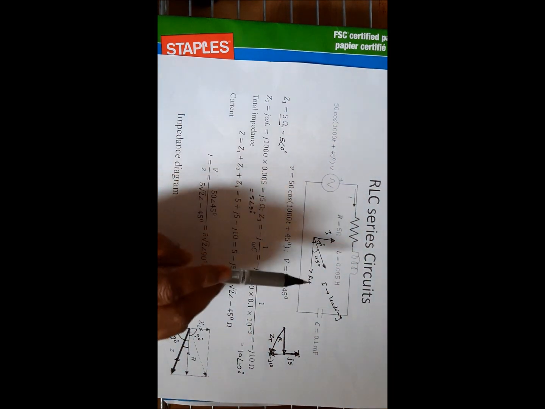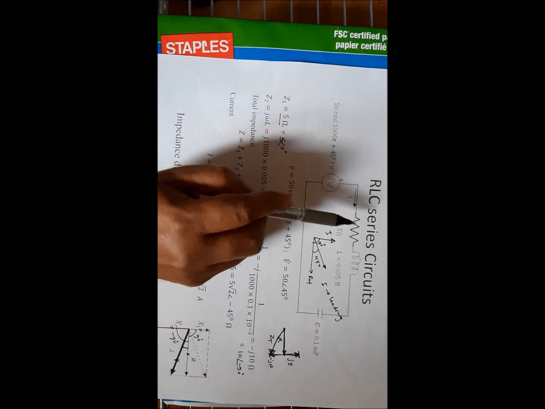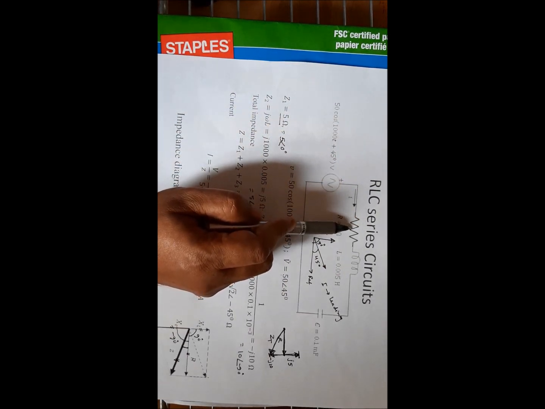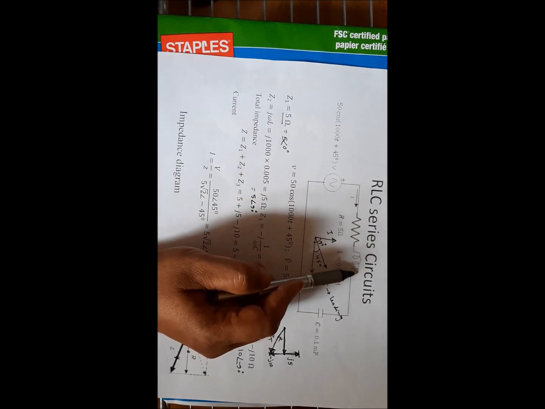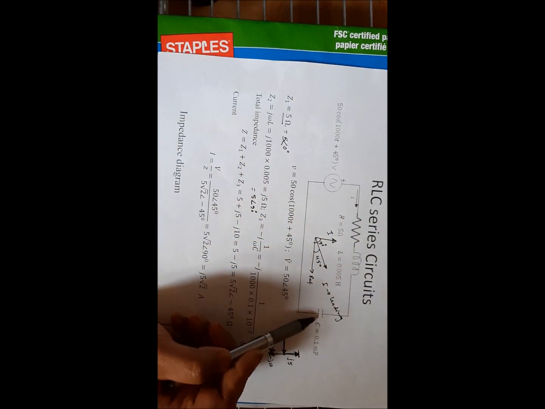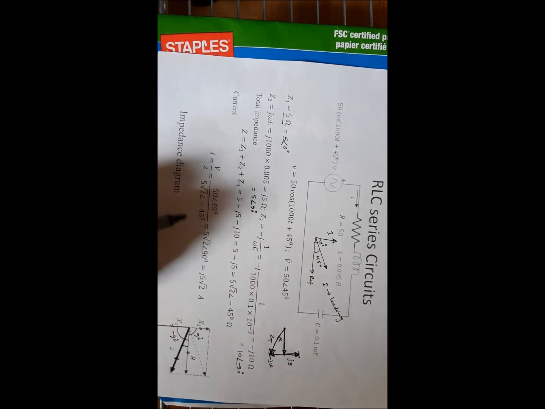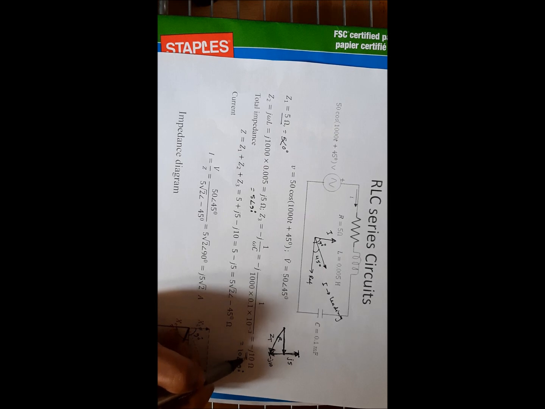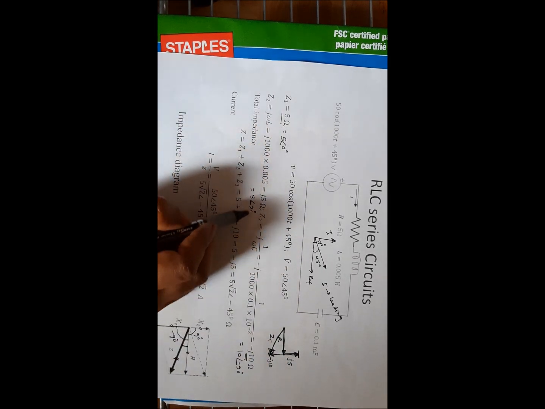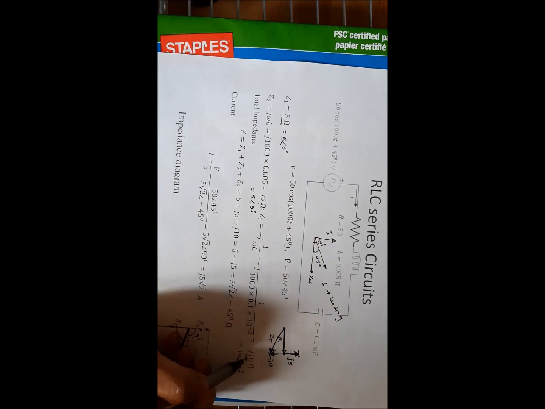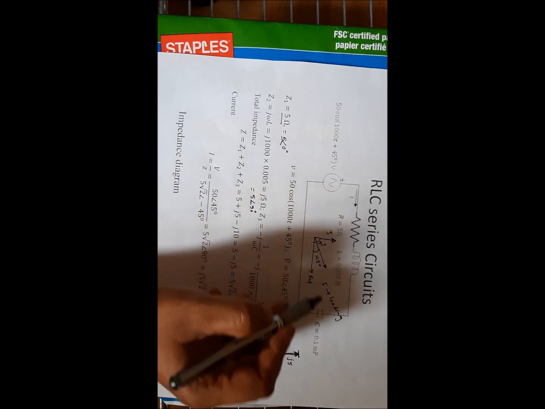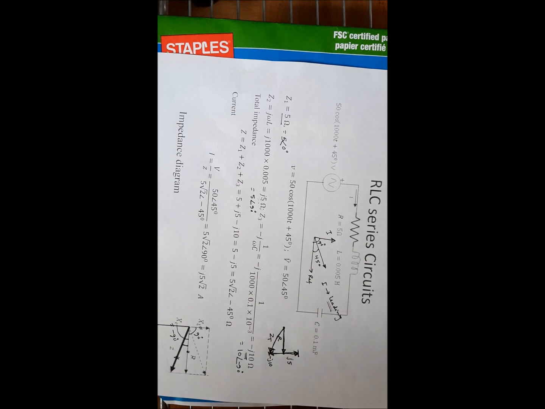As it is obvious here, we got resistance, so current will be in phase. For inductor, current will be lagging. For capacitor, current will be leading, but this capacitor has a stronger reactance in comparison to the inductor. So the capacitor is dominating, that's why you are getting leading current.